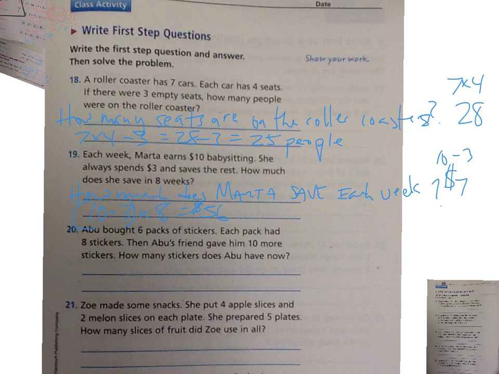Okay, I want you to work on the next ones on your own. You probably don't have a whole lot of time. Do what you can. Then when we get to the small group, we'll definitely talk about this page and the next.